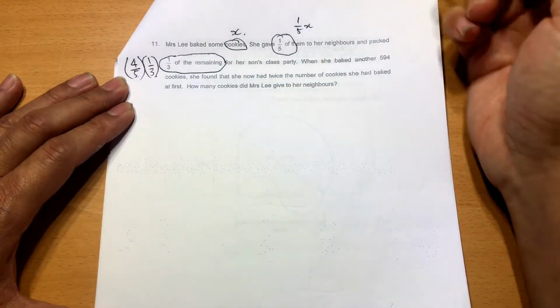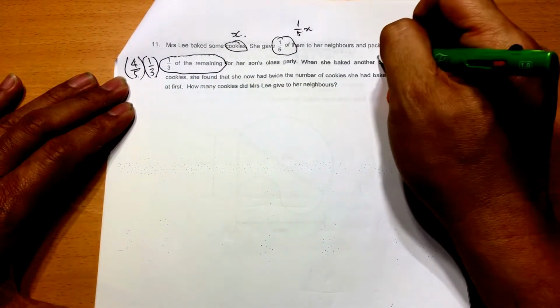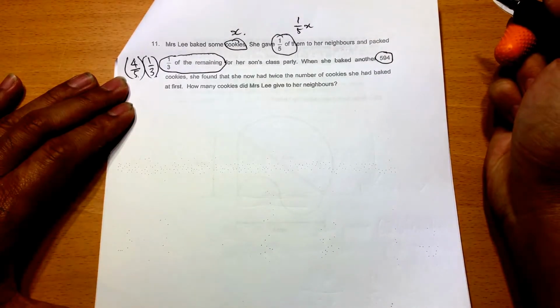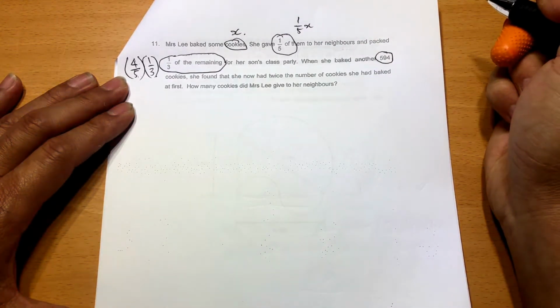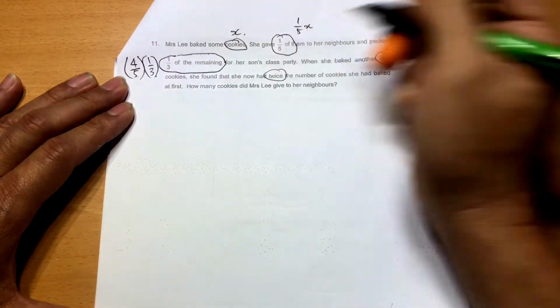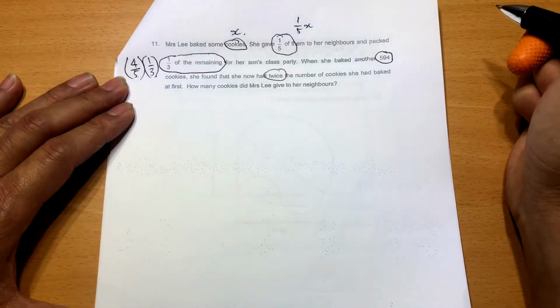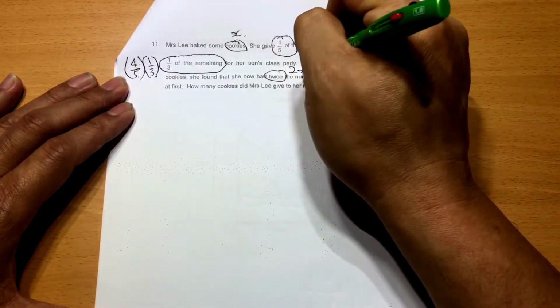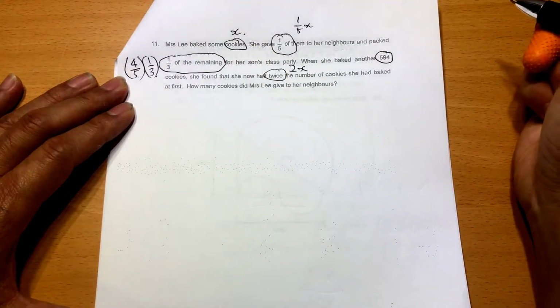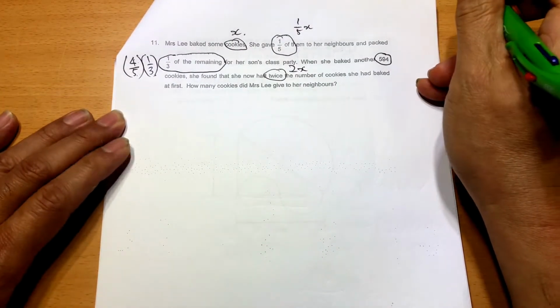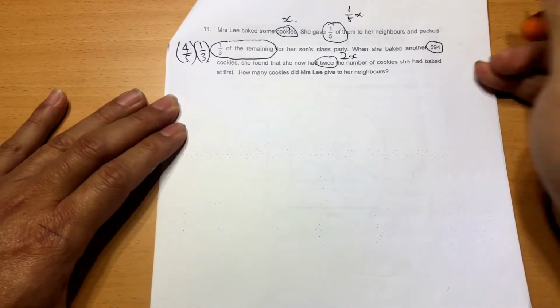To the son's party. She now baked another 594 cookies, and then she found that she had twice the number of cookies that she had baked at first, which is 2x. Okay, let's put all this into an equation.